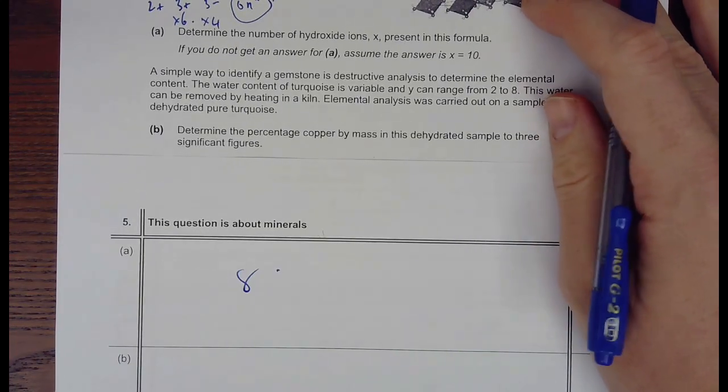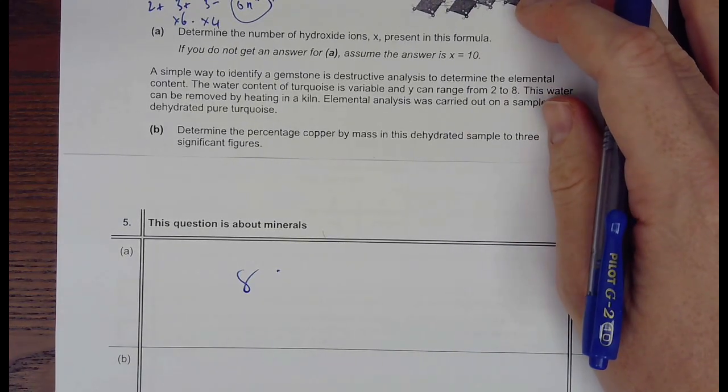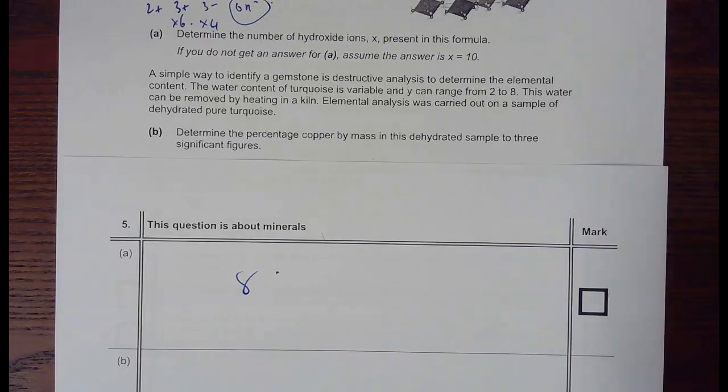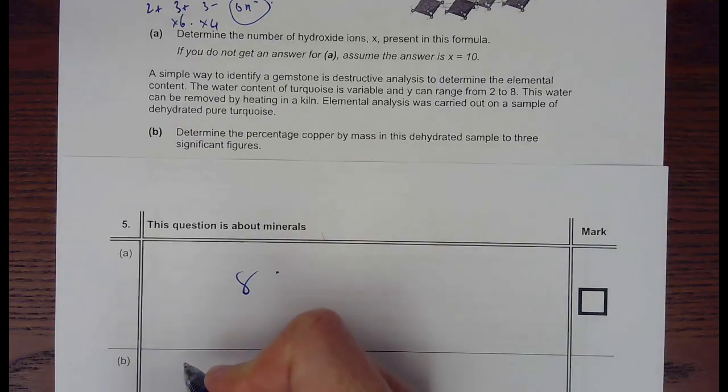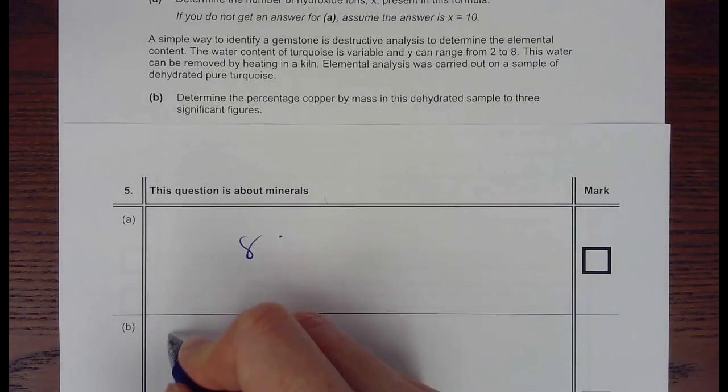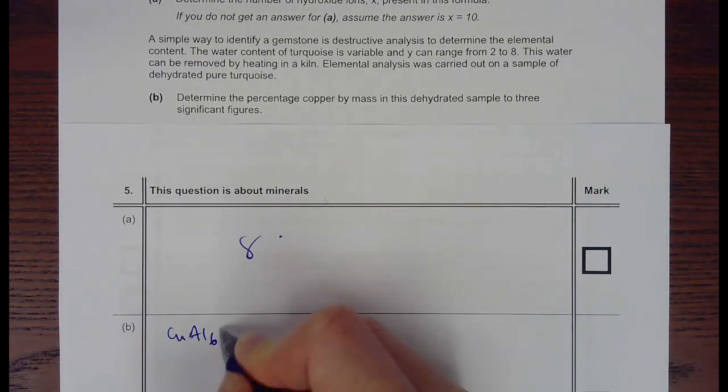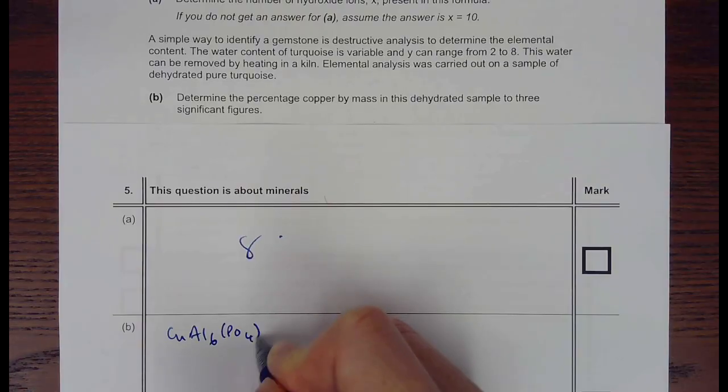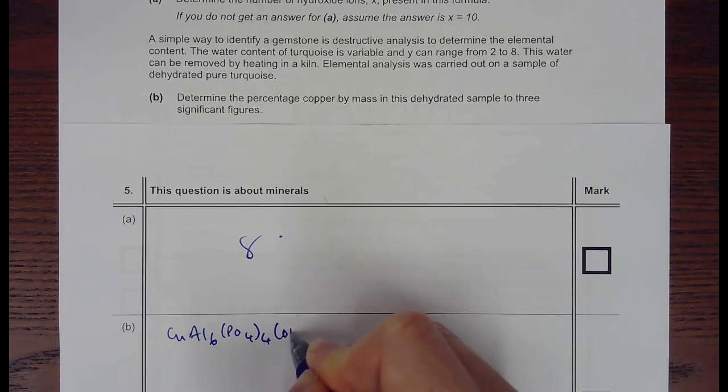Then we are asked to determine the percentage copper by mass in the dehydrated sample to 3 significant figures. So in order to do that, we're going to have to work out the formula mass of CuAl6(PO4)4(OH)8.